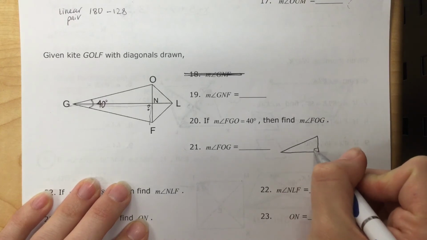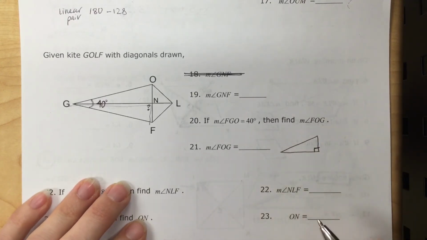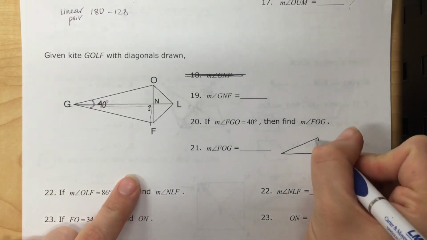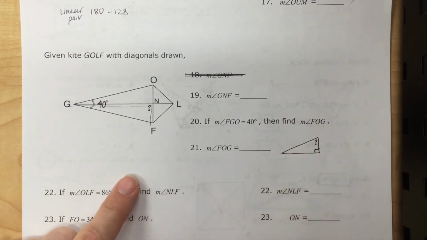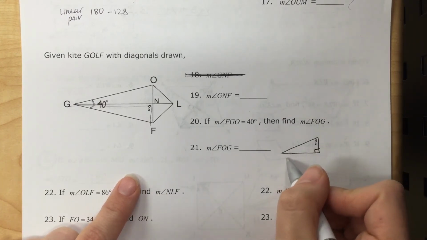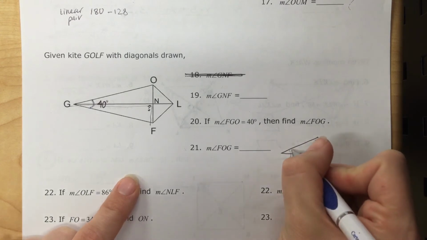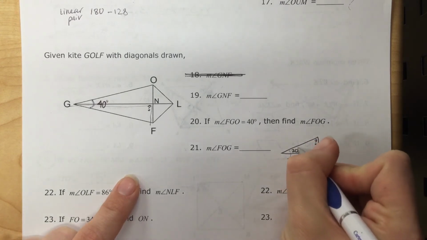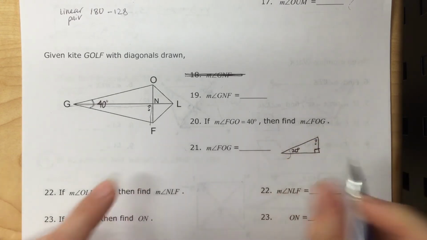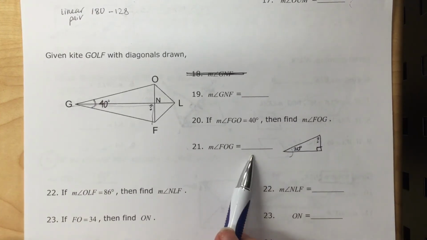So I know that this angle is 90 degrees. They want me to answer what is this angle up here in the top. And they told me that this whole thing right here is 40, which means this angle is 20. All right, based on that, you should be able to find that missing angle.